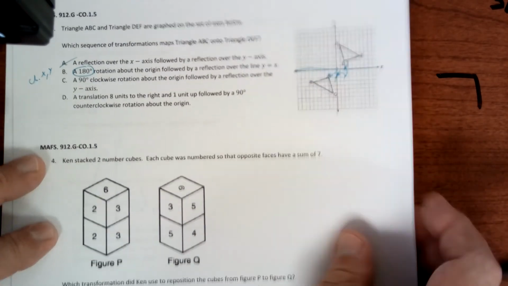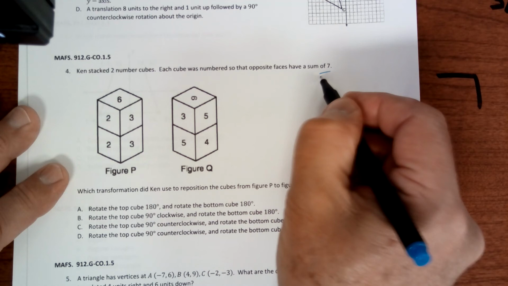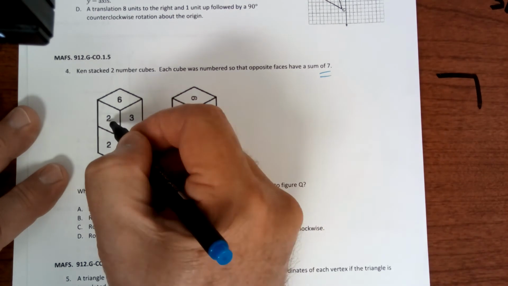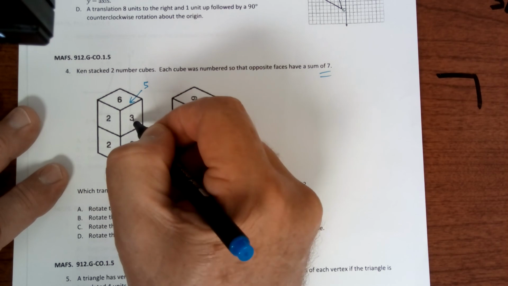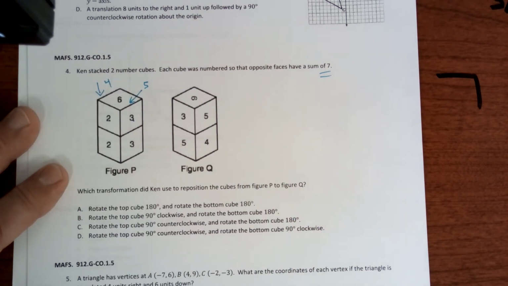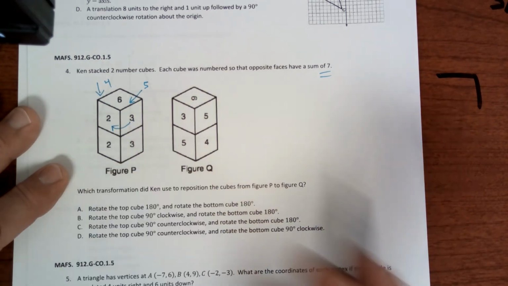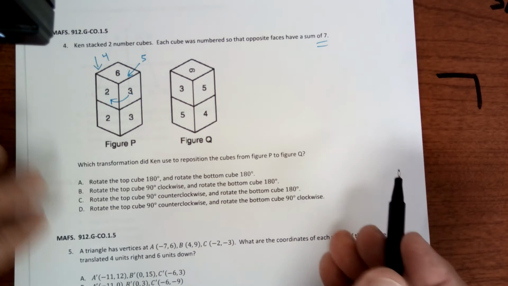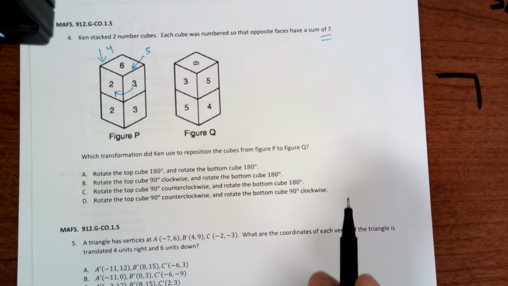Now this right here on the cubes, it says that everything adds up to 7. So if this is a 2, on the other side that you can't see over here is a 5. If this is a 3, the side over here is a 4. So the question is, what do? Well, it looks like they're rotating this one 90 degrees counterclockwise. So we're looking for 90 degrees counterclockwise on that. And let me take a look at that.